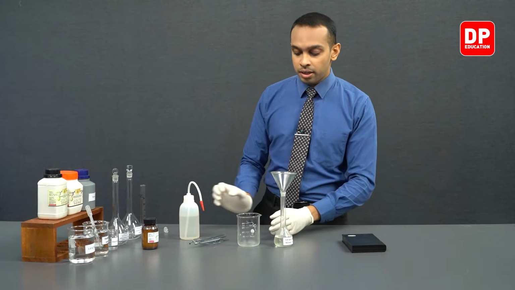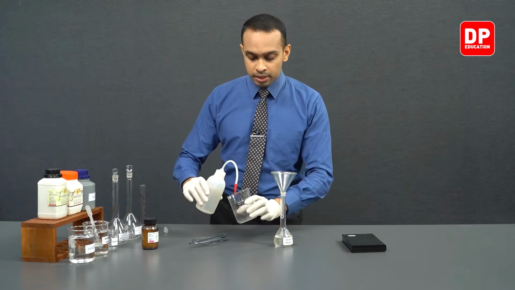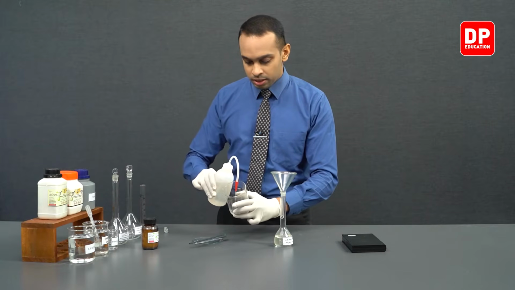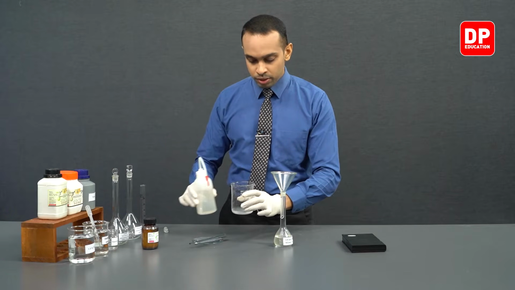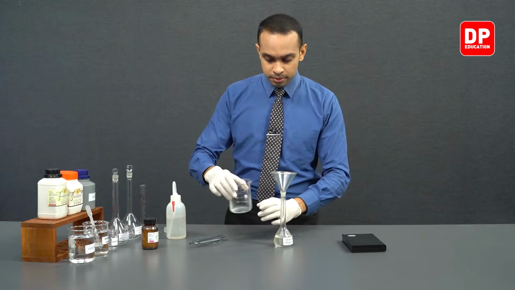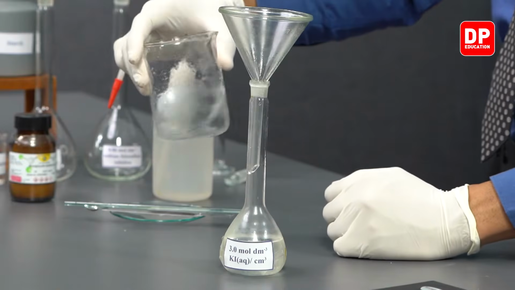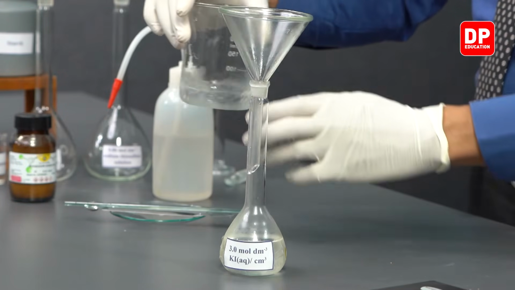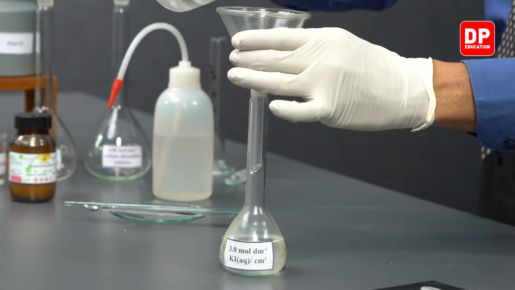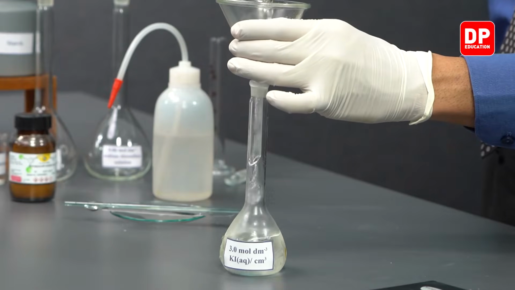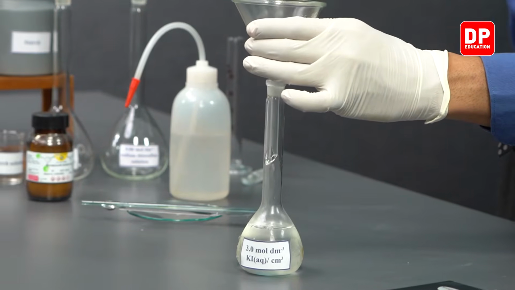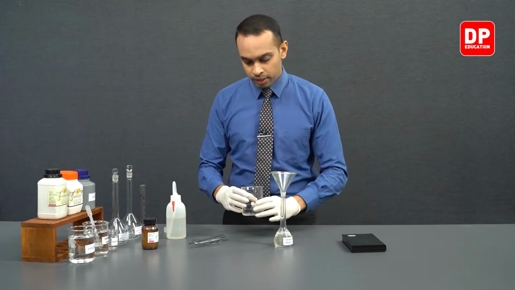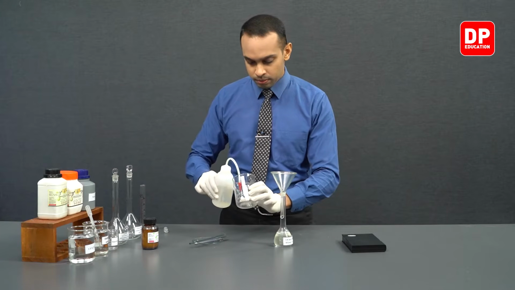After transferring the liquid into the volumetric flask, we can rinse this beaker one more time with a little bit of distilled water to make sure all of our potassium iodide is transferred into the volumetric flask. We can repeat it once.